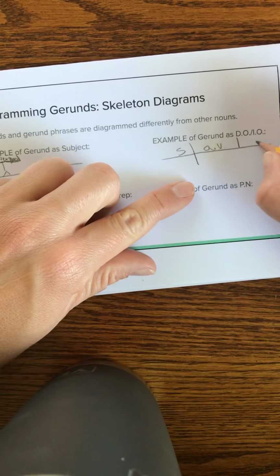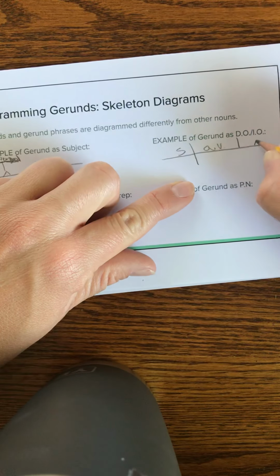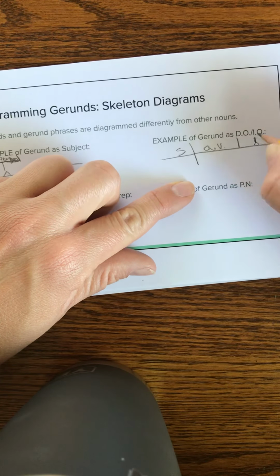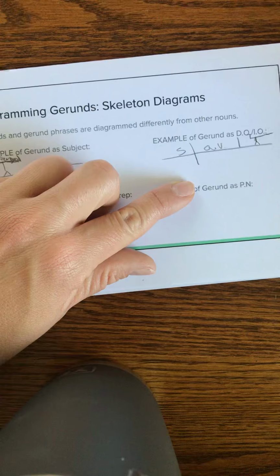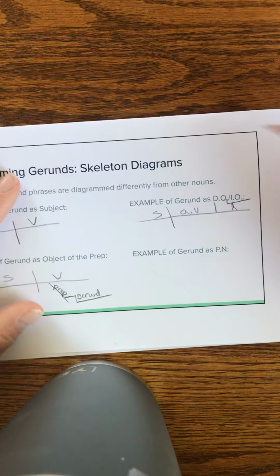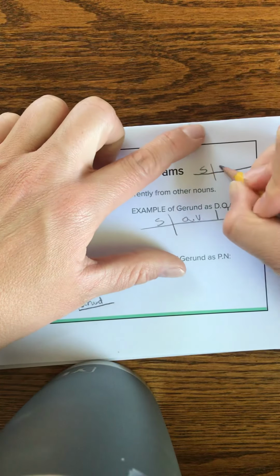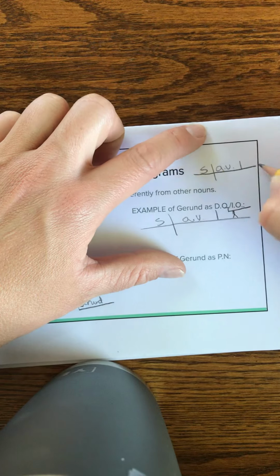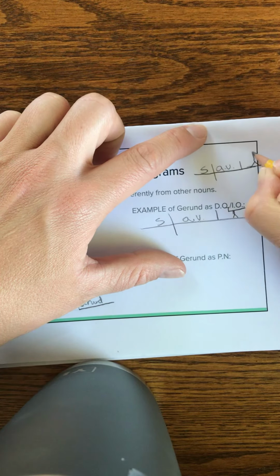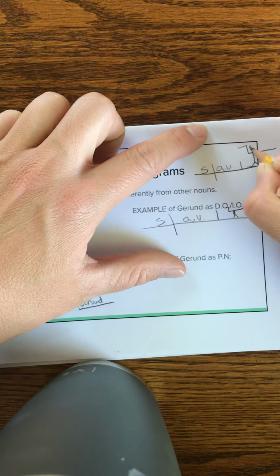Just like the subject was elevated and on this caret, the direct object that's a gerund would be, you draw the caret, draw a little bit line up, and then you do that structure. Okay, that maybe is a little bit unclear. So I'm going to do it up here so I have more room. Right, I have my subject, my action verb, and then I have my direct object that is a gerund.